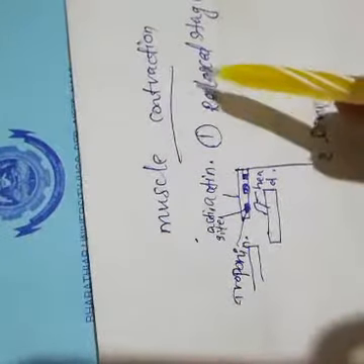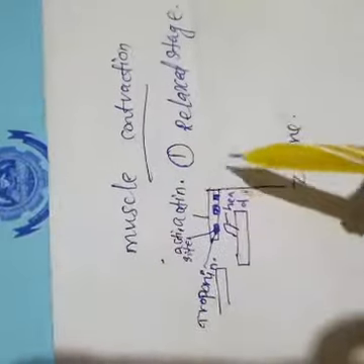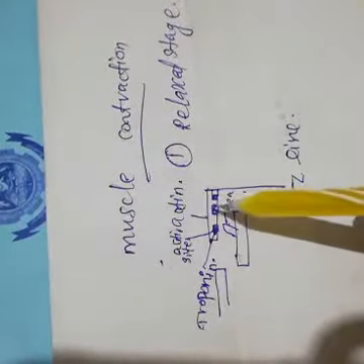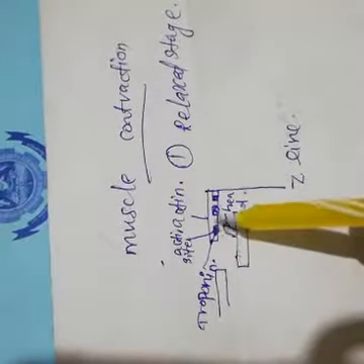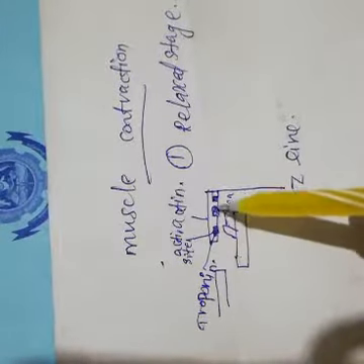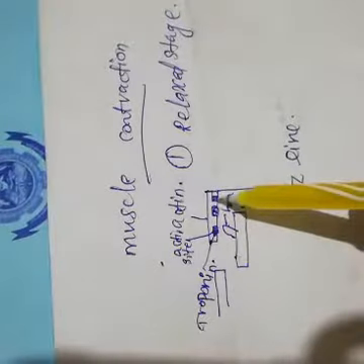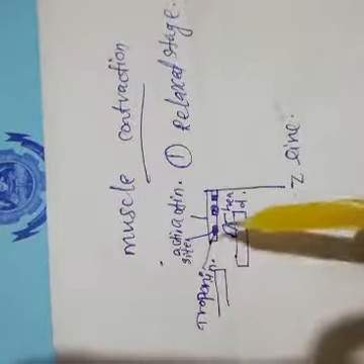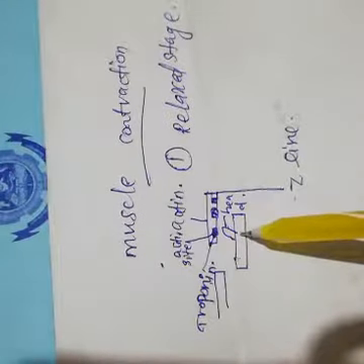So the relaxed stage is the first stage of muscle contraction. Here there will be a Z line and an actin filament. In the actin filament there are some active sites, here we are taking 3 active sites, and these active sites are covered by a structure called troponin. Then there will be a myosin filament.